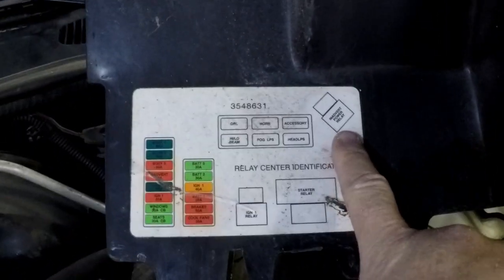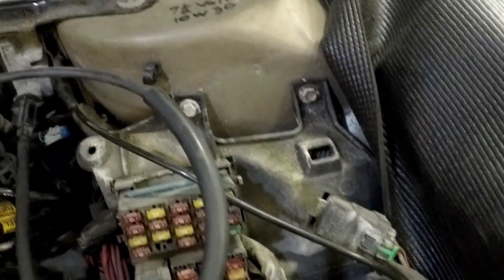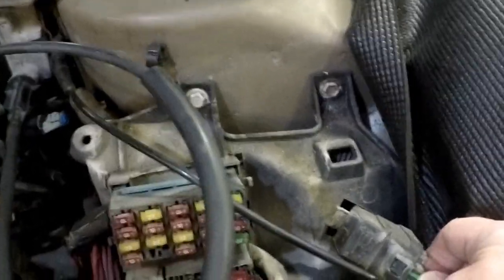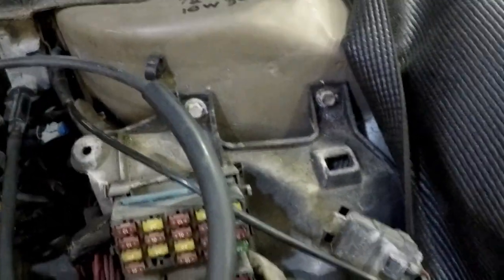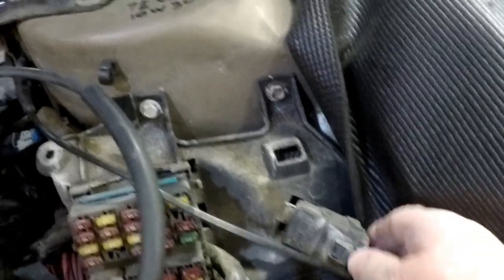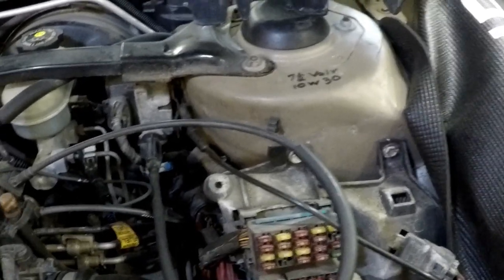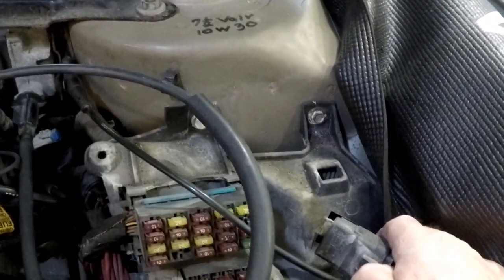if we look here, the inadvertent relay is right here. So I'm going to go ahead and disconnect that inadvertent relay. We're going to attempt to anyways, maybe, if this cooperates. All right. Now before I do that, we'll plug the fuse back in.